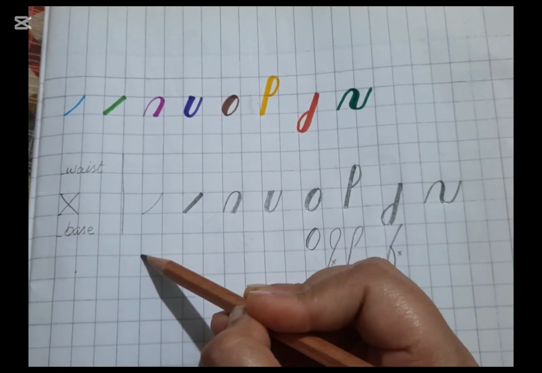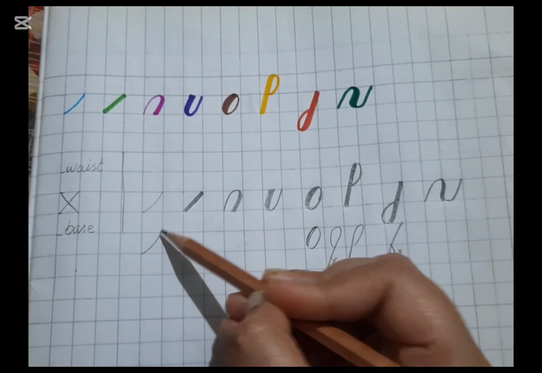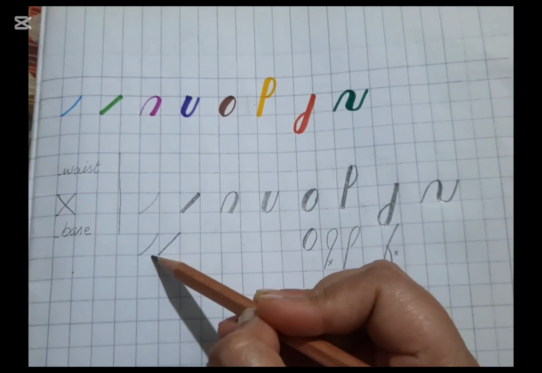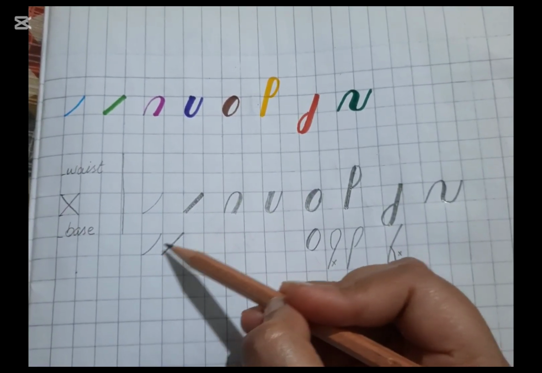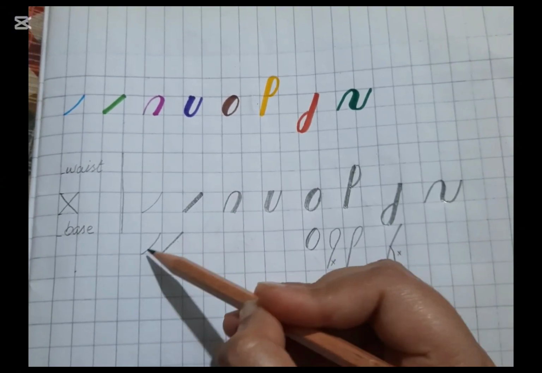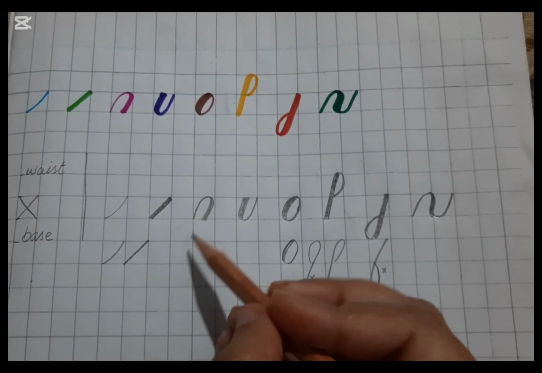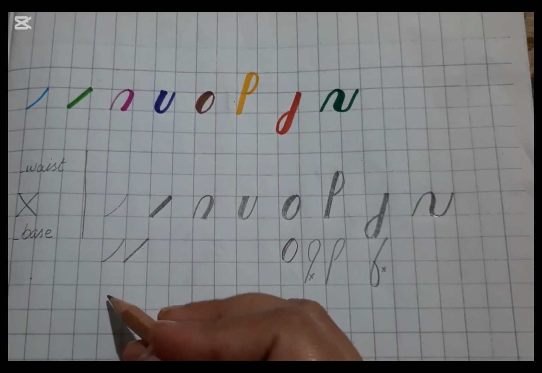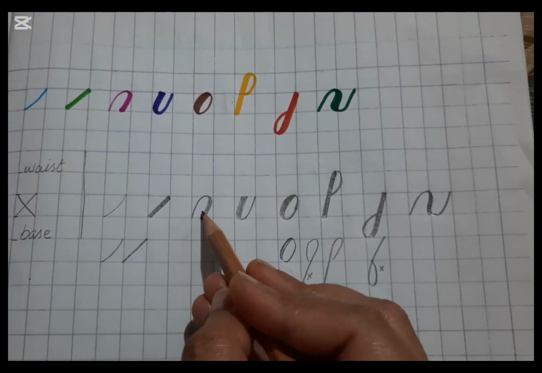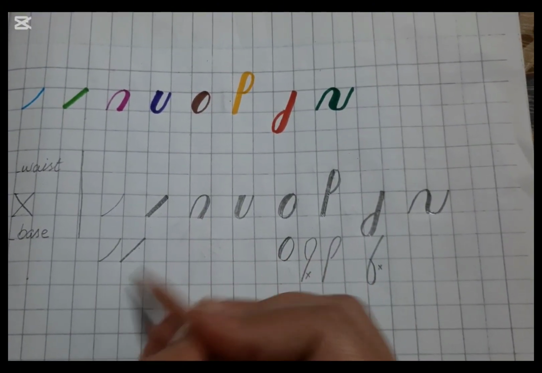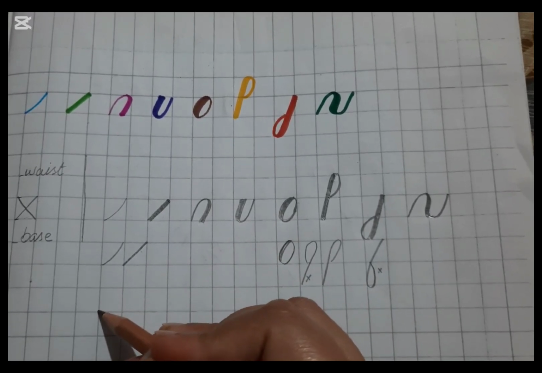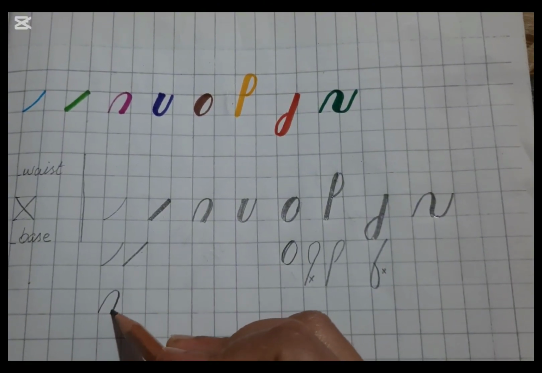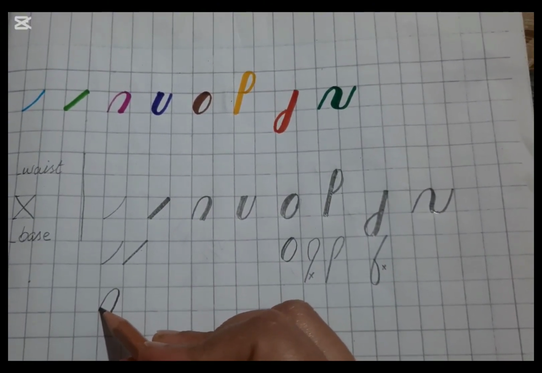When you move up, you keep the pressure light, and when you move down, you pressurize the pencil, and you can see there is somewhat a difference in these strokes where you put pressure and where you didn't.